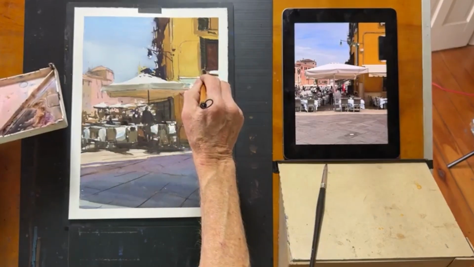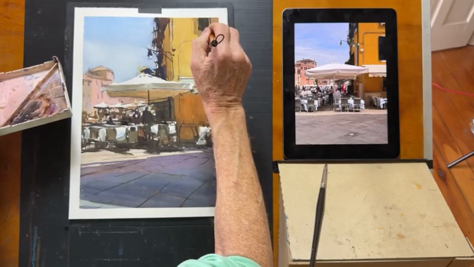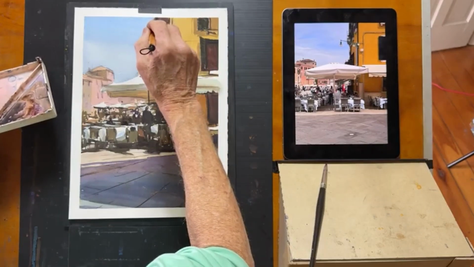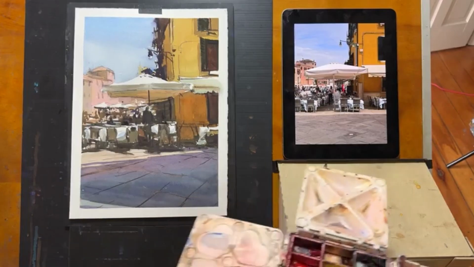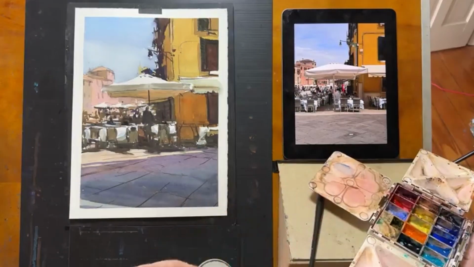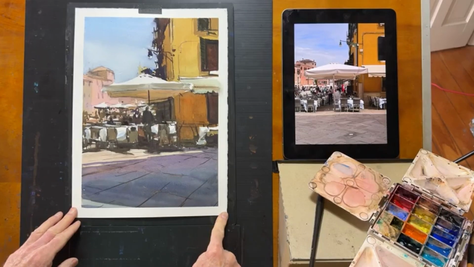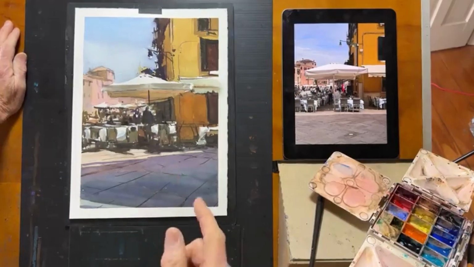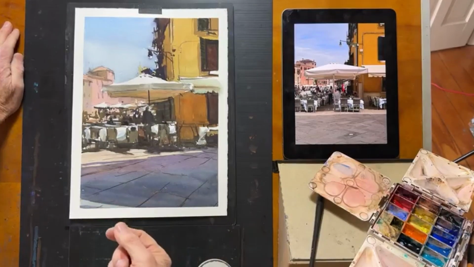Okay, so to review. Shapes, shapes, shapes. Very important. The important thing is to make sure that the shapes are interesting, because the eye is a sense and it likes to have something to do.